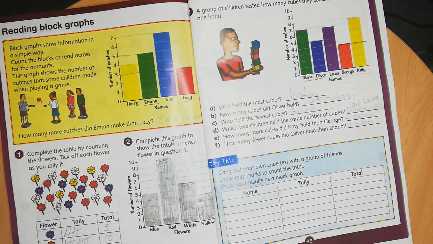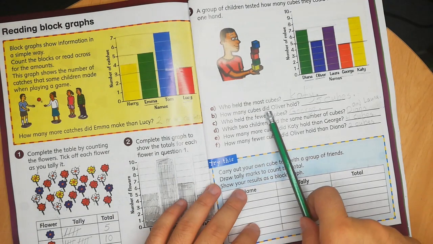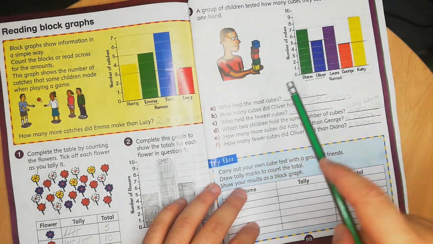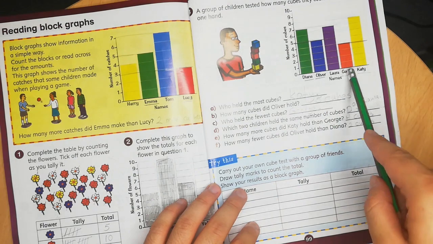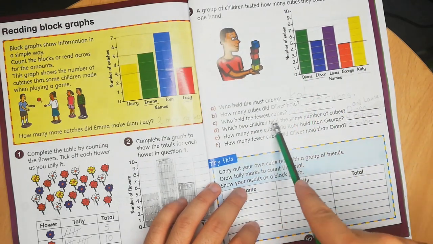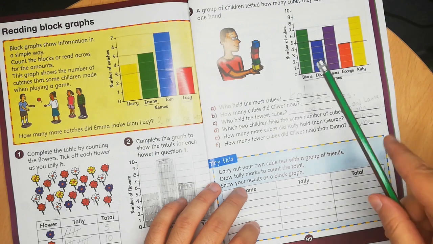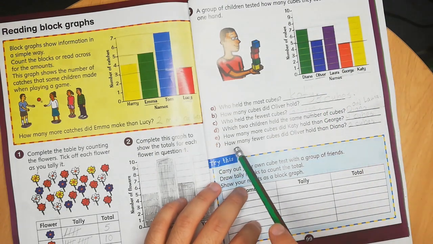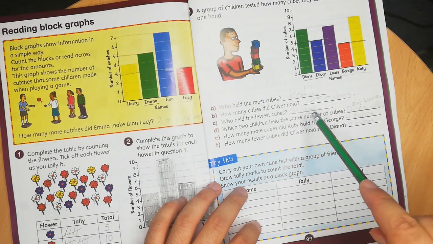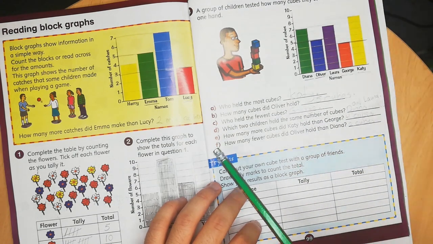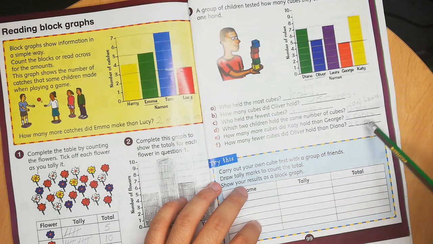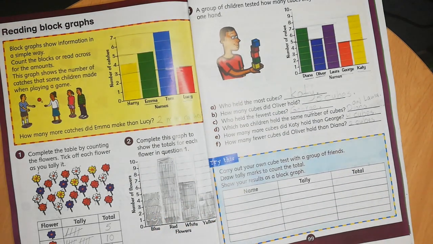Okay, so let's ask the questions and answer them again very quickly. Who held the most cubes? Catty. How many cubes did Oliver hold? 5 cubes. Who held the fewest cubes? George had 4 cubes. Which 2 children held the same number of cubes? Diana and Laura. How many more cubes did Catty hold than George? 4 cubes. How many fewer cubes did Oliver hold than Diana? 2 cubes. All right, so these are the answers to these questions right here.